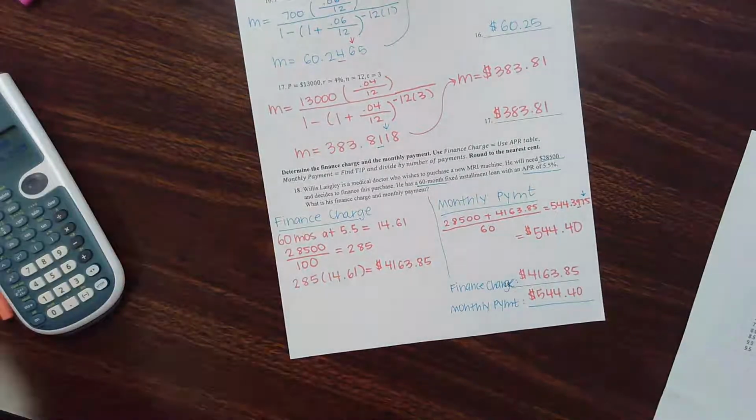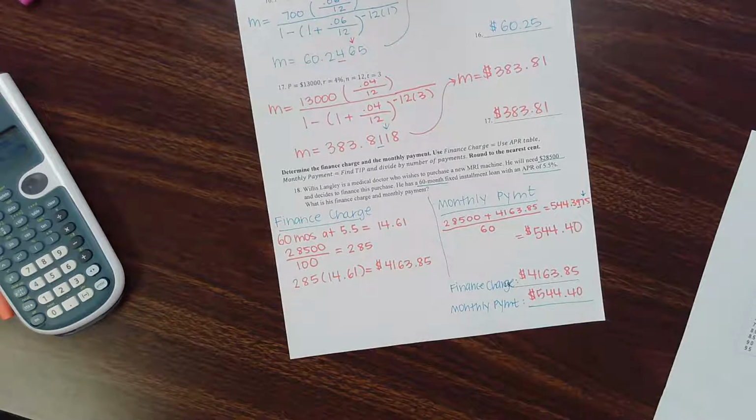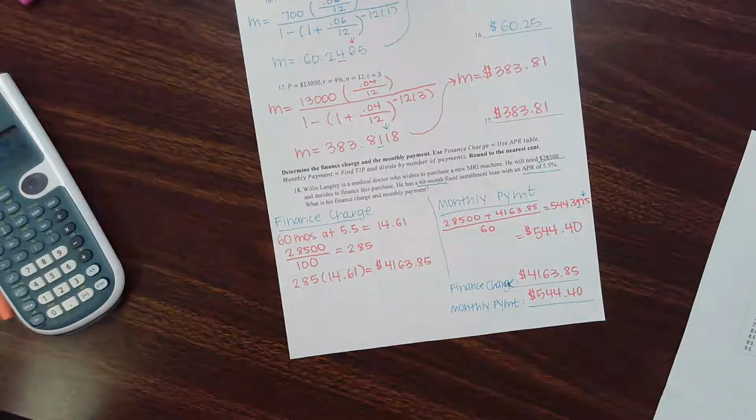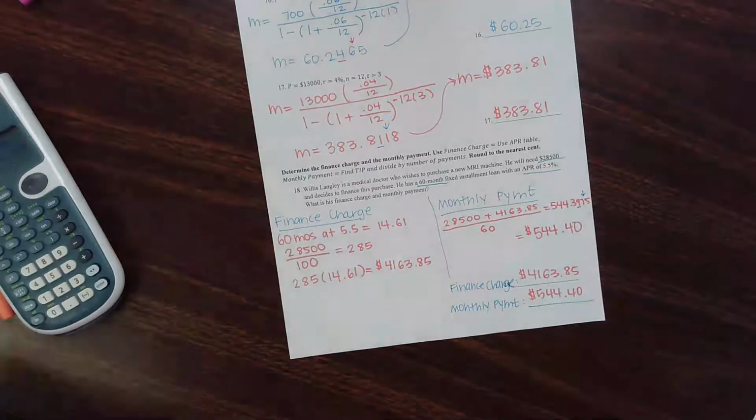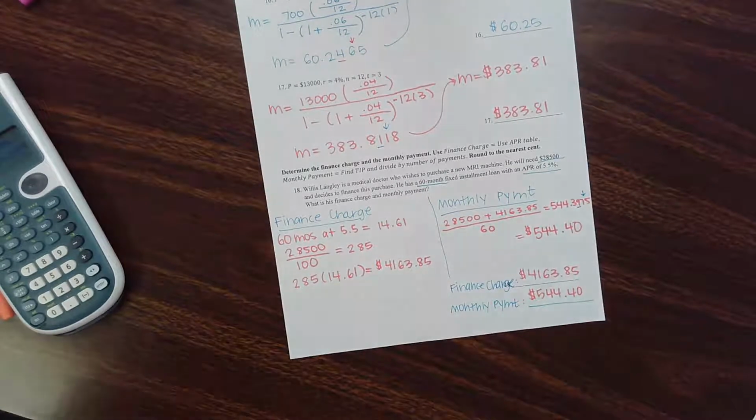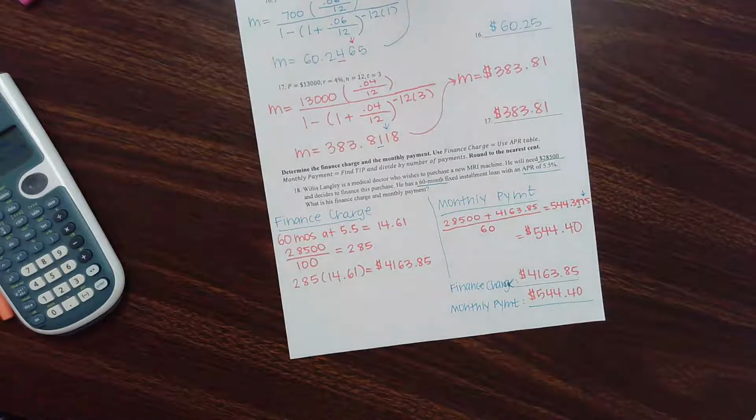Does that make sense? It's kind of a lot. You need to know how to look at the table, and you need to know how to figure out your finance charge. And then after you do that, you just add the amount financed with your finance charge and then divide by your number of payments. Okay, this is like real life type of math, so I'm hoping that it does kind of make a little sense. It could get confusing, but definitely ask questions if you have no clue what's going on.